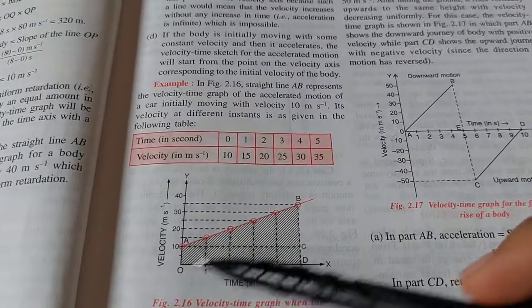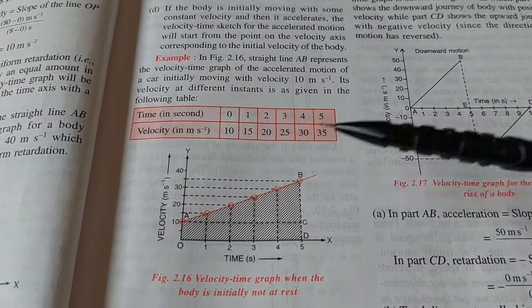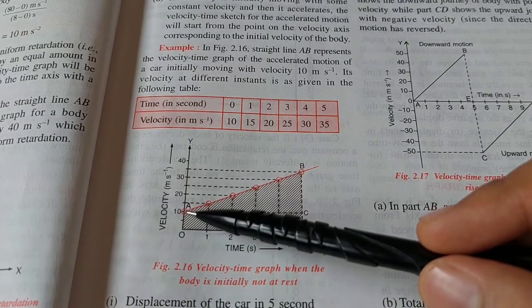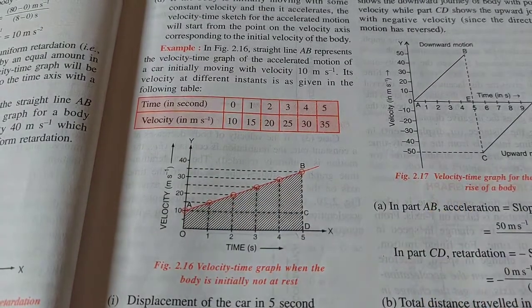What if we have a positive slope but not starting from the origin? That simply means that it was not initially at rest. It already was moving at 10 meters per second when we started this experiment.